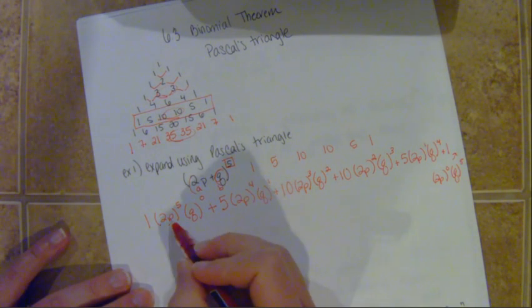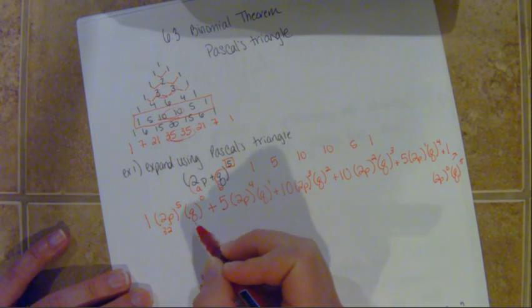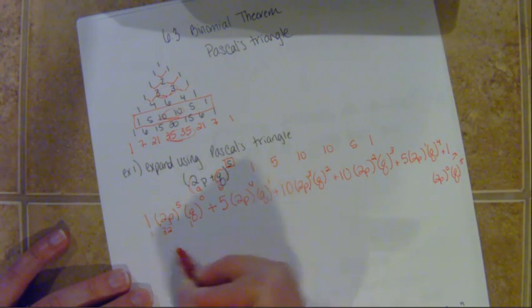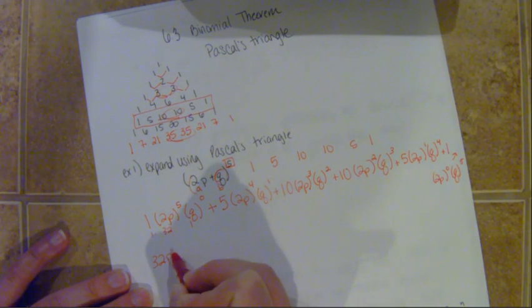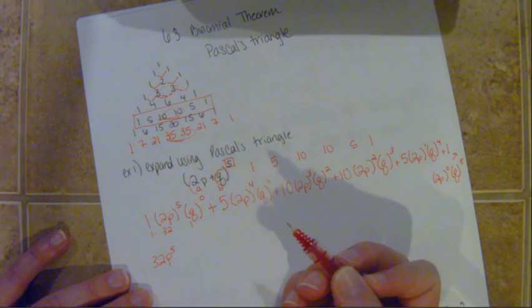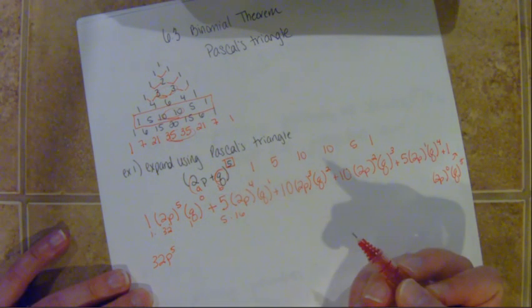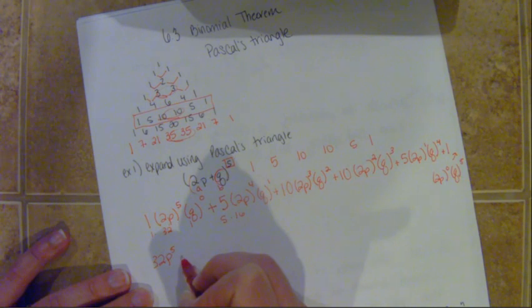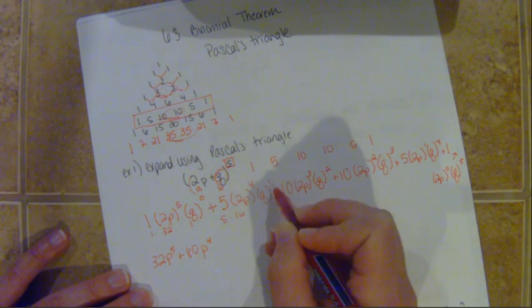So I'm going to take 2 to the 5th, which is 32. Q to the 0 is just 1, and I have this coefficient of 1. So I multiply all those together and I get 32, and then I have a p to the 5th, and I've got no q's. And I'm going to take a 5 here. A 2 to the 4th is 16. So 5 times 16, that's going to give me an 80. And then I have p to the 4th, and I have q to the 1st power.